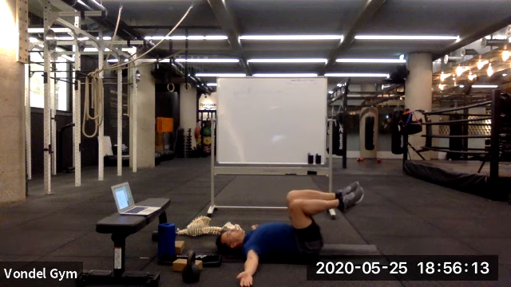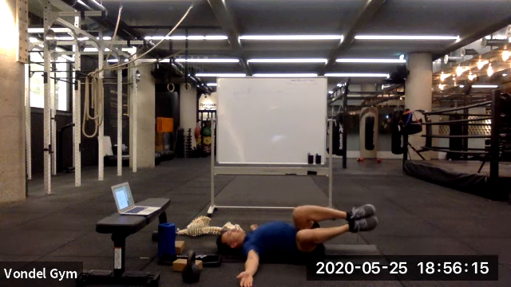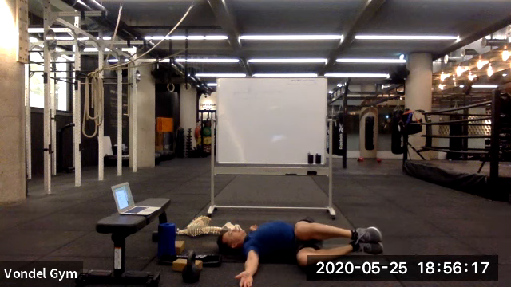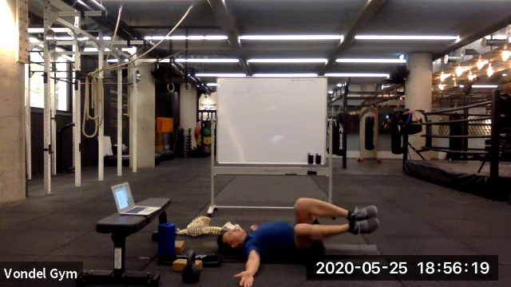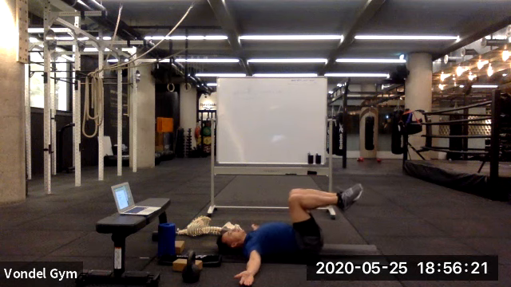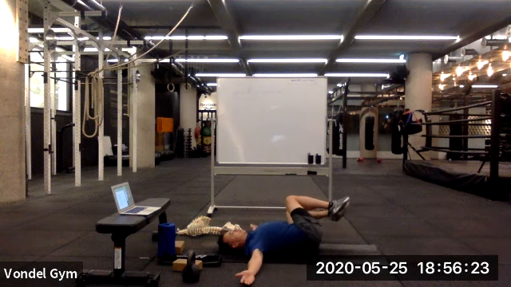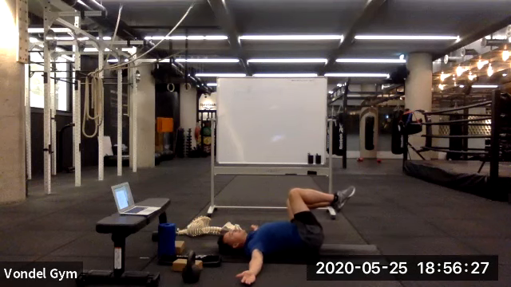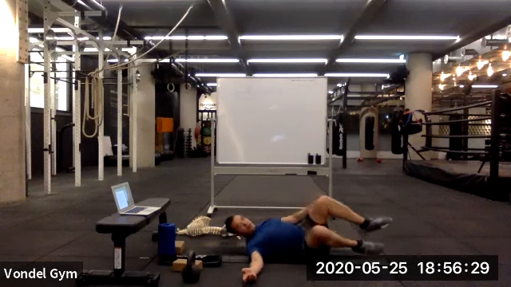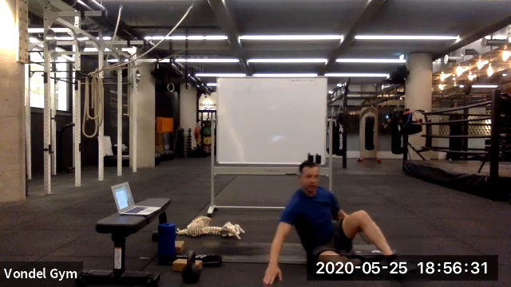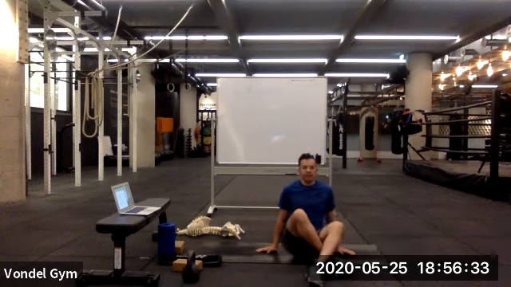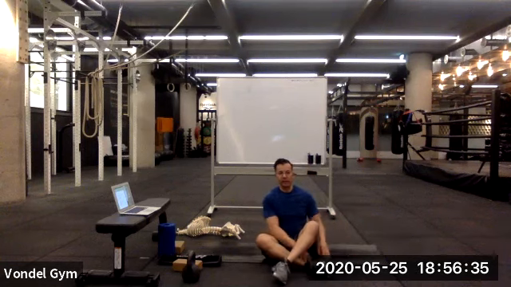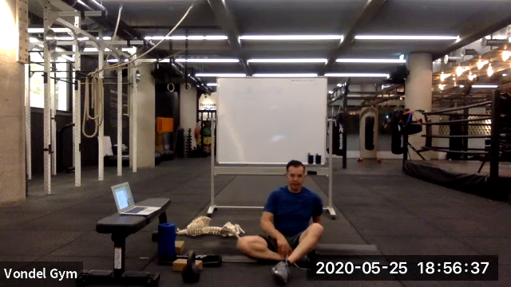Then I bring my knees over to the right side as far as I can, and I bring them back to the middle, and then I rotate my knees to the left as far as I can. Back to the middle, to the right, and to the left. So again, you're going to do that 10 times right, 10 times left. So that's a 20 in total.